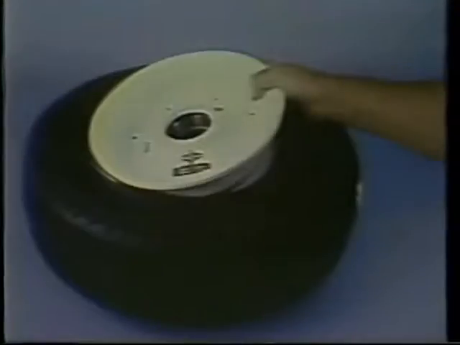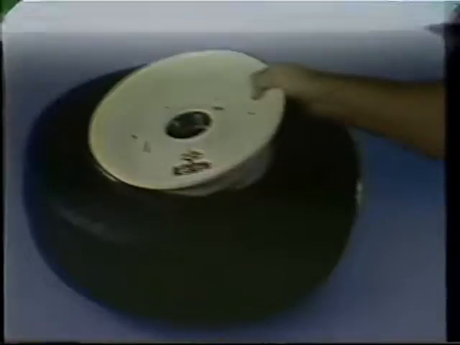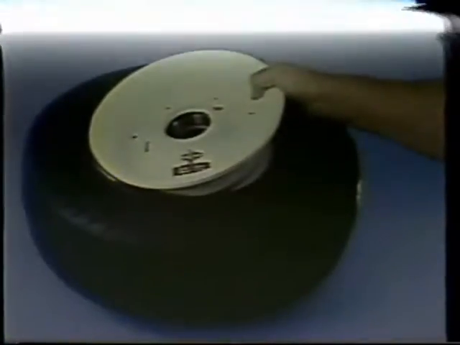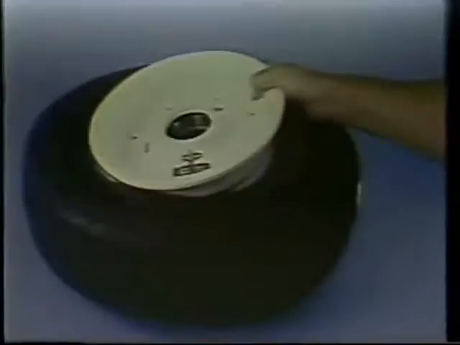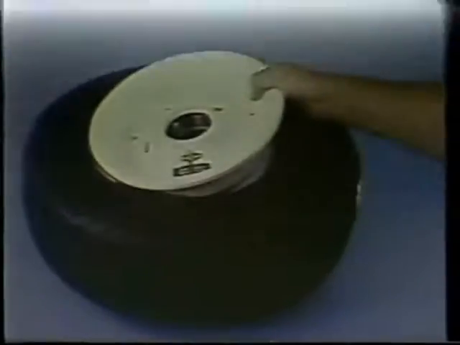Never use any kind of tool to pry the bead from the tire. This practice could cause serious damage to the wheel or tire. When the bead has been broken from both sides of the wheel, remove the wheel bolts and lift one wheel half from the other. You may now remove the tire. If the tire is a tubeless type, be careful that the O-ring seal between the wheel halves is not damaged.